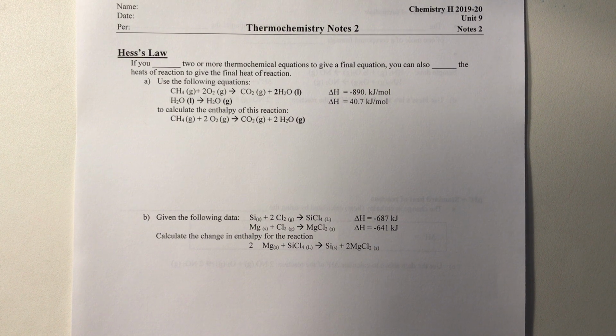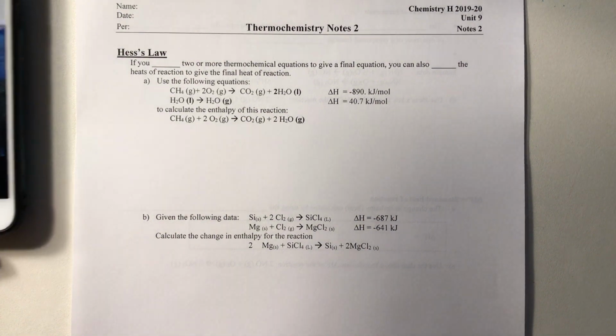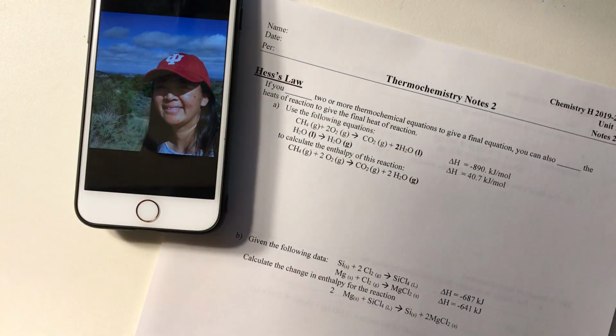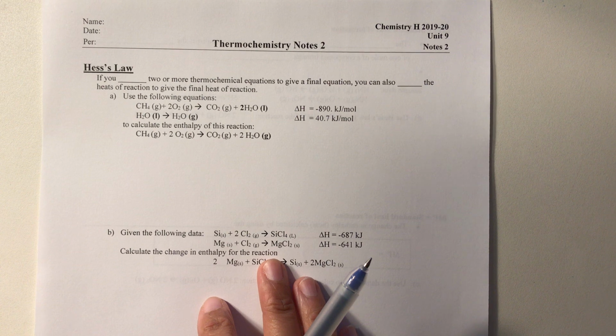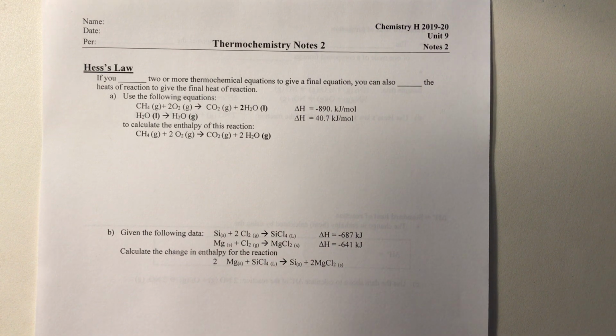Again, I was asked to show my face in these videos, but here's my picture of what I hope to be doing during part of these working remotely. That's me going hiking. So anyway, there's my face.